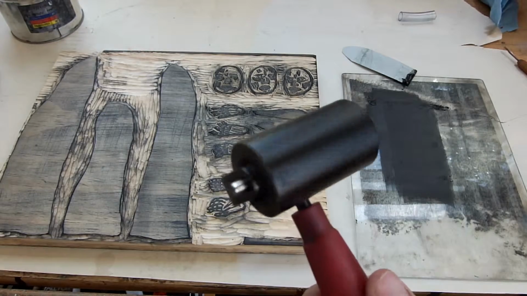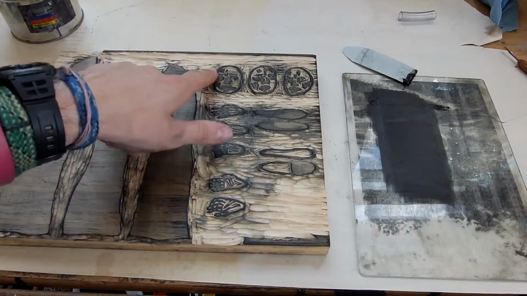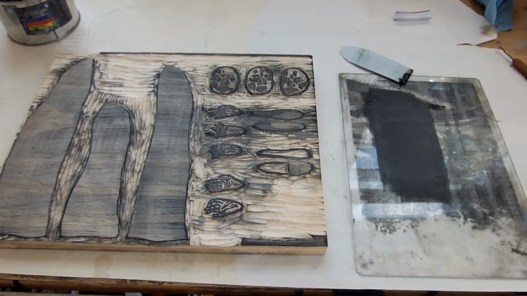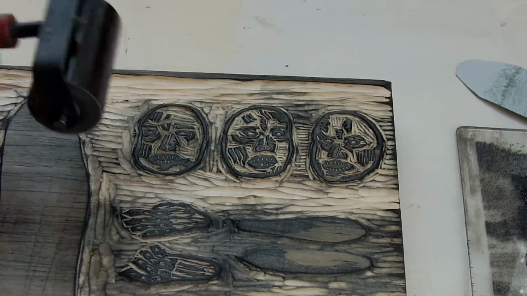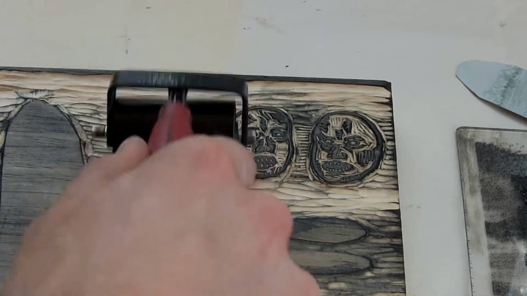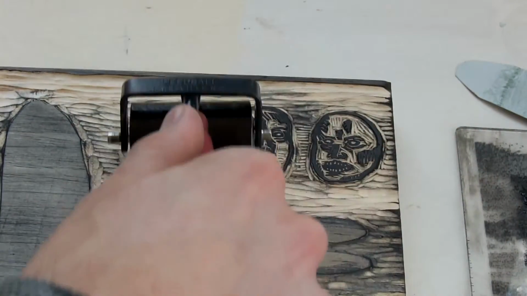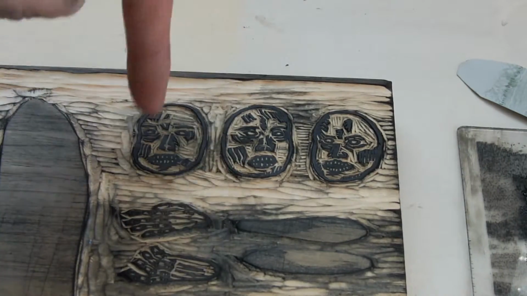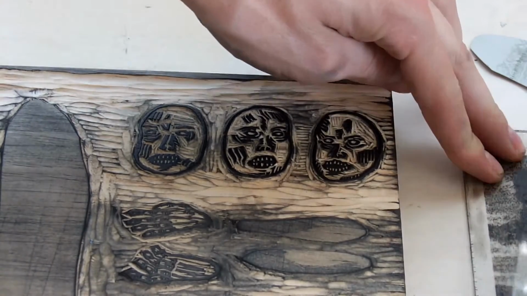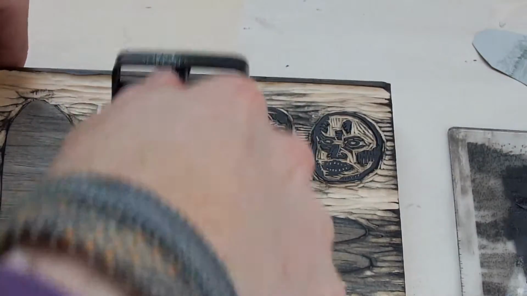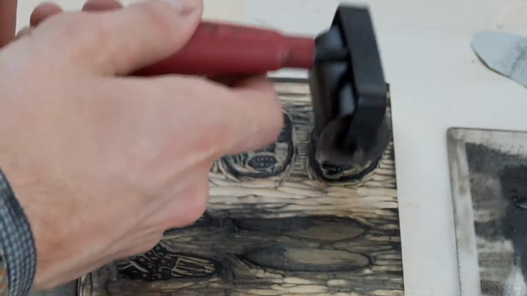So once my roller is nice and inky, I'm just going to go right over top. I'm just going to print these 3 heads up here. So now I have my roller all nice and inky. I'm just going to go right over top of these with black ink. You might be able to tell that it's getting darker around here. So I'm just going to do it a couple more times since it's our first print. Multiple directions.